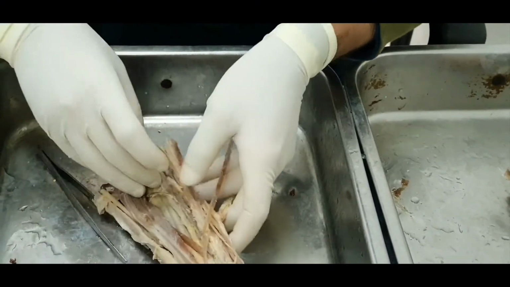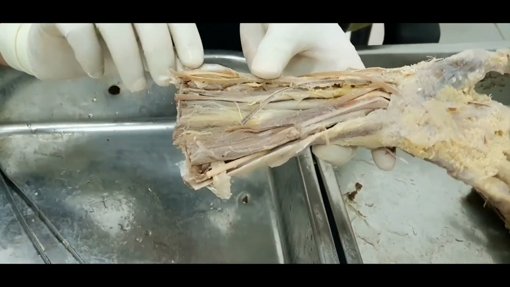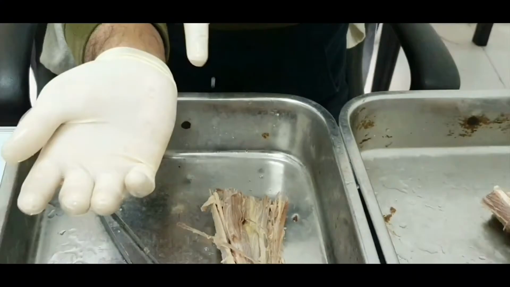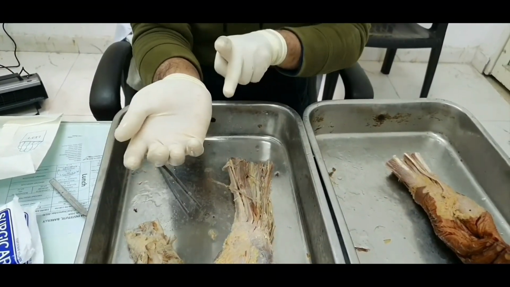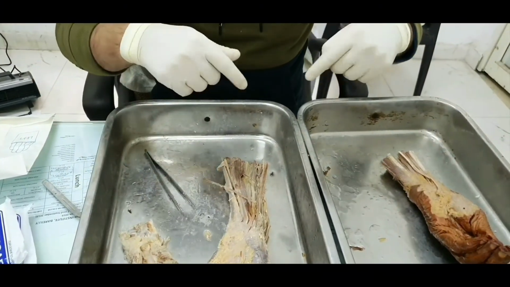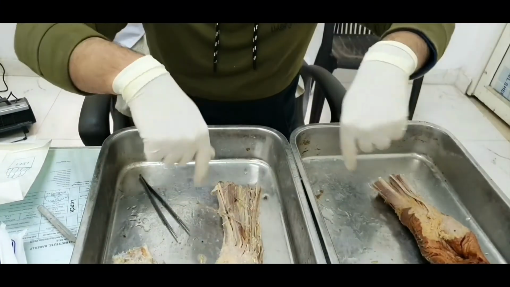Now, radial artery and radial nerve, if you look at them in the anatomical position, remember both the nerves, radial nerve and ulnar nerve, are running peripherally. Both the arteries, radial artery and ulnar artery, are running in the center.